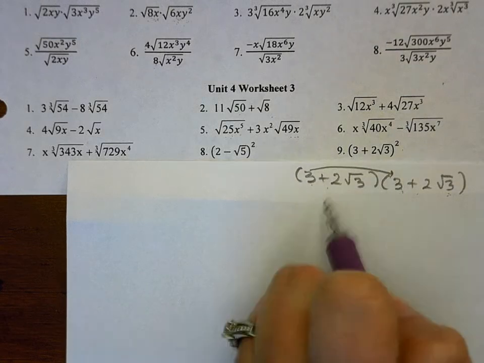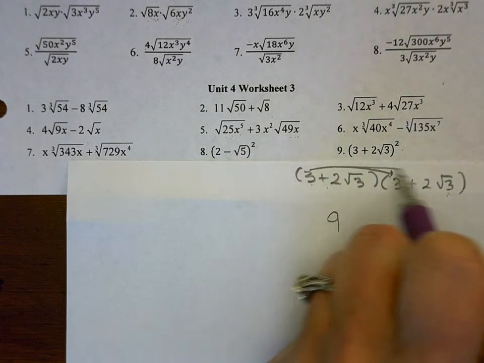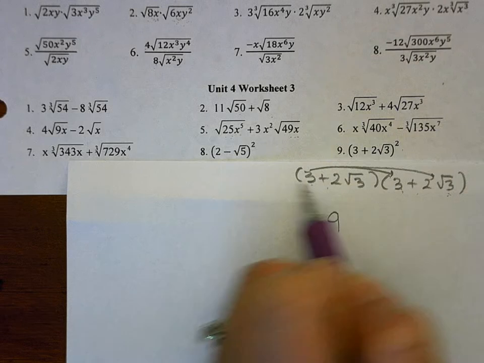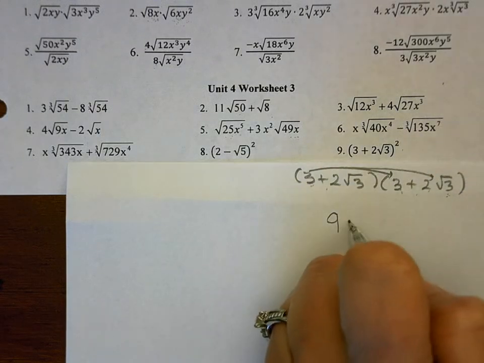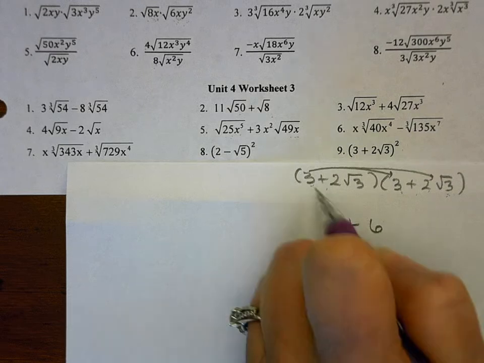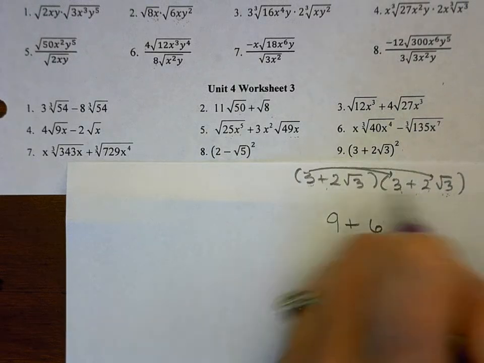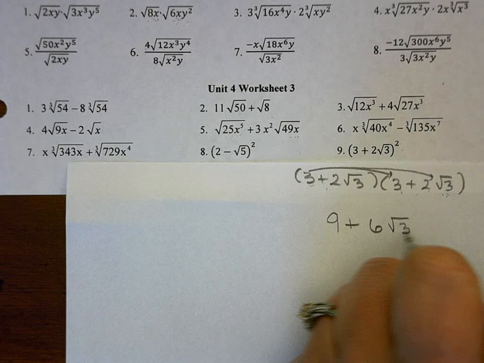So 3 times 3 is 9. And then here I'm going to multiply the integer values, right? The 3 and the 2 together. So 3 times 2 is 6. And the 3 does not distribute to the radical, right? So it's just going to stay root 3.